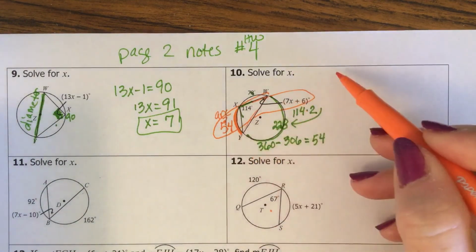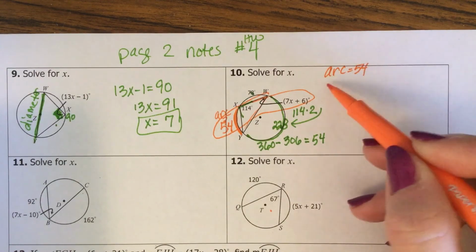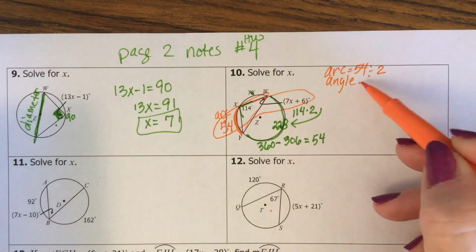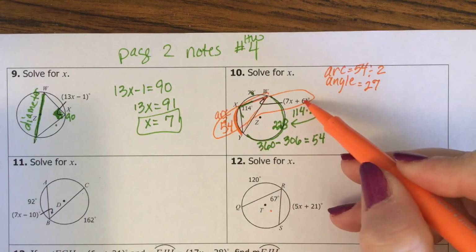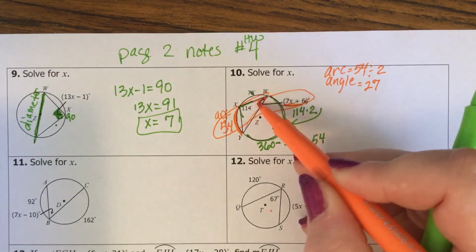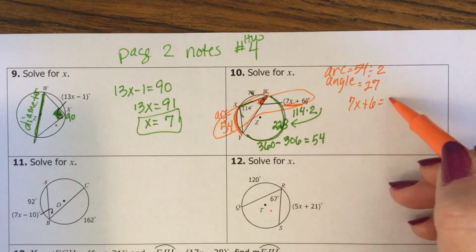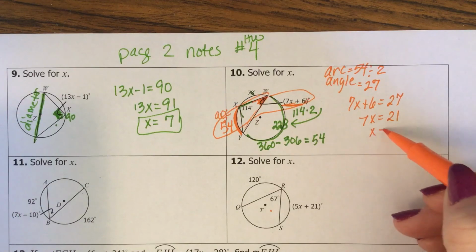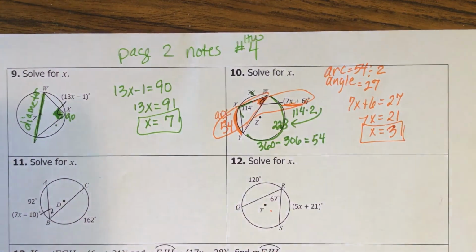So remember, if my arc is 54, then I'm going to divide it by 2, and my angle is 27. So that tells me that this angle that's in here equals 27. So 7x plus 6 equals 27. Subtract 6 from both sides, divide by 7, and we get 3.